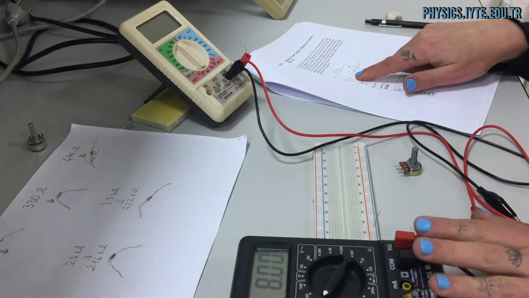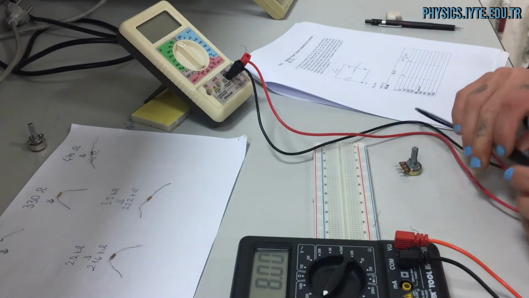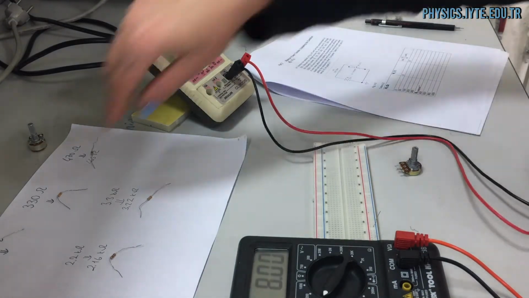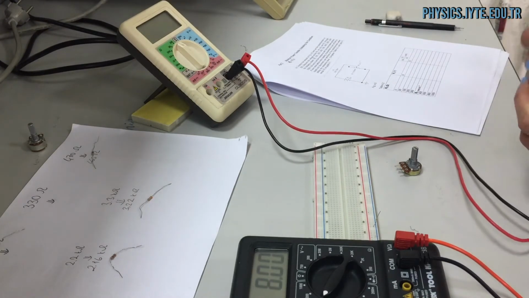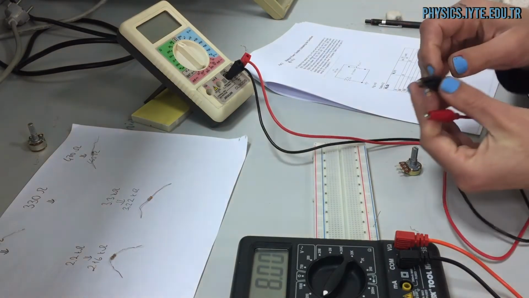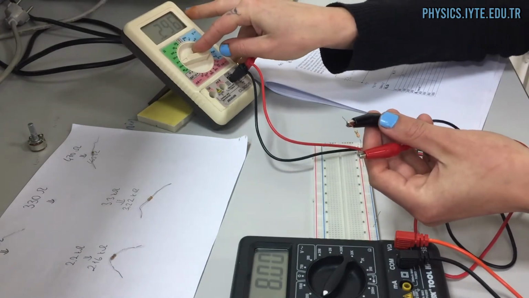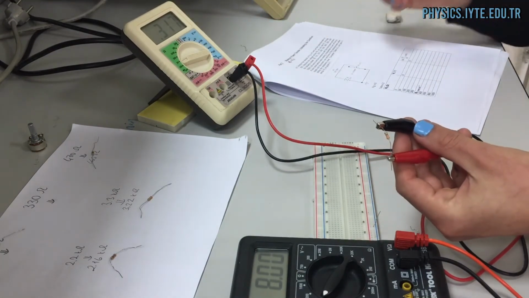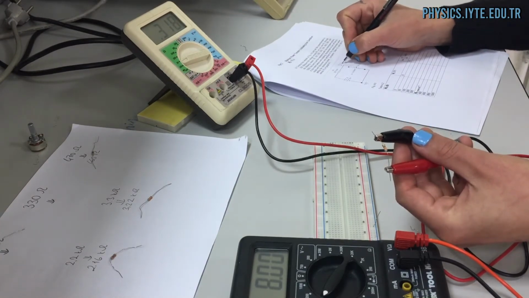We arrange the source at this value. We will use a 330 ohm resistor. We can see the actual value of it also. It is 370 ohms.